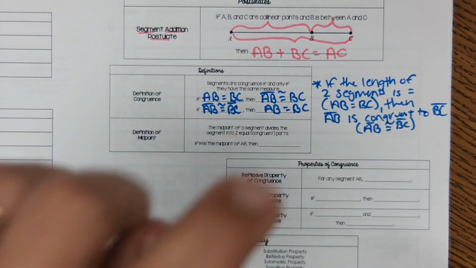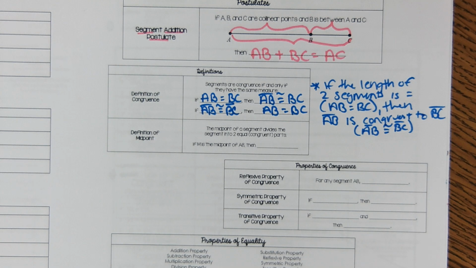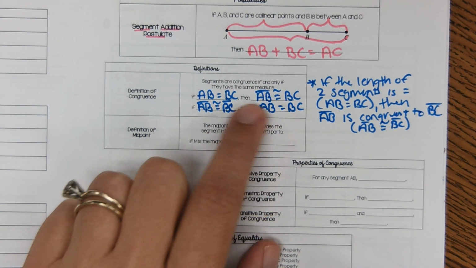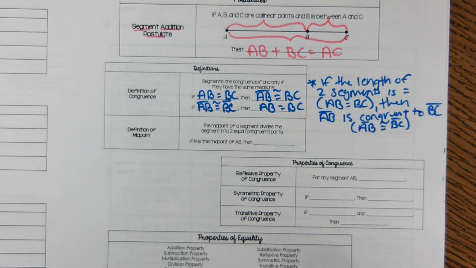And that's one of the things that you're supposed to know. They outline exactly what you need to know for testing and stuff. It says you need to know the difference between the congruent statement and just the equal in length.